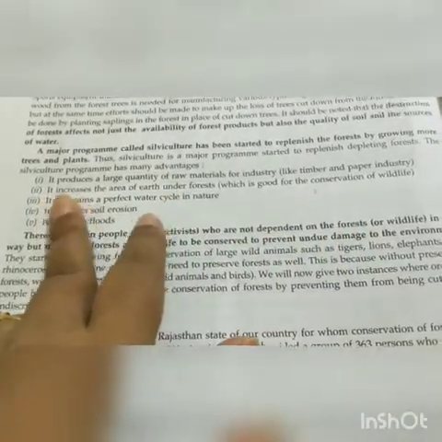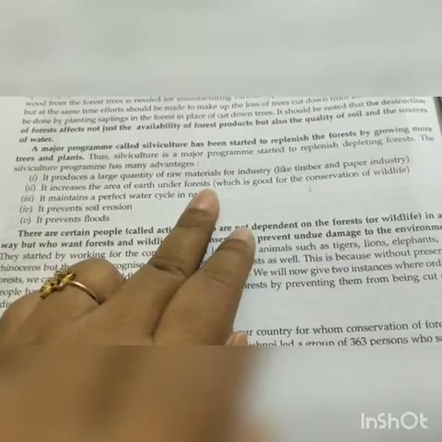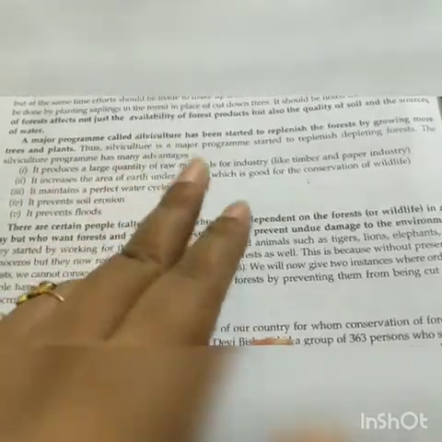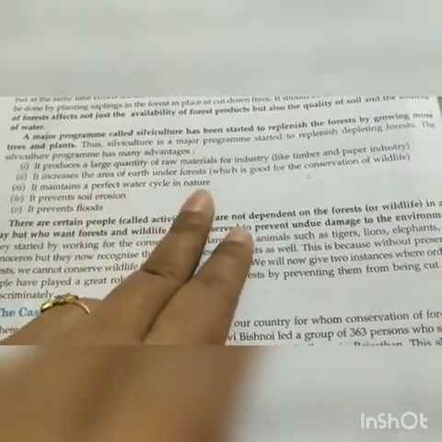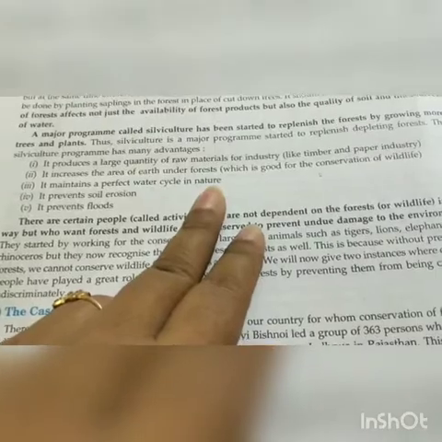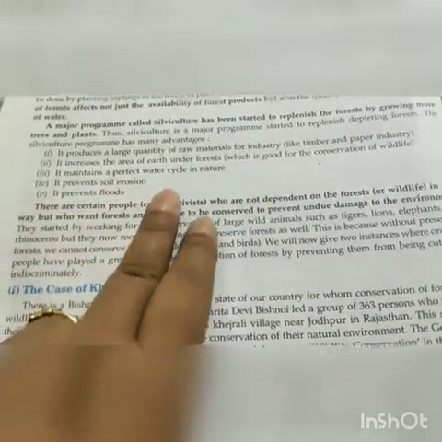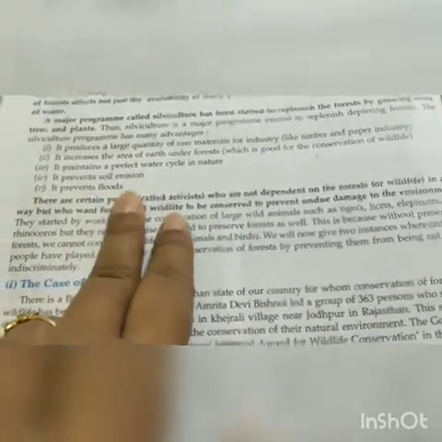It increases the area of earth under forest, which is good for the conservation of wildlife. It maintains a perfect water cycle in nature. It prevents soil erosion. It also helps prevent floods.